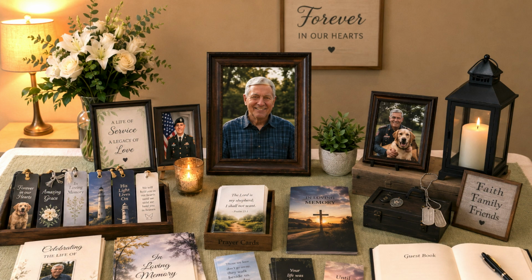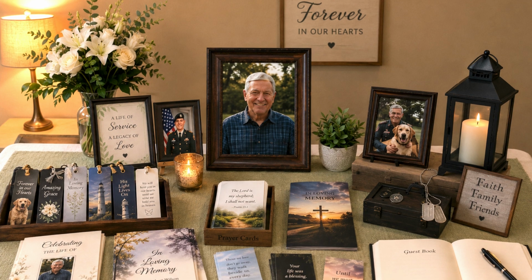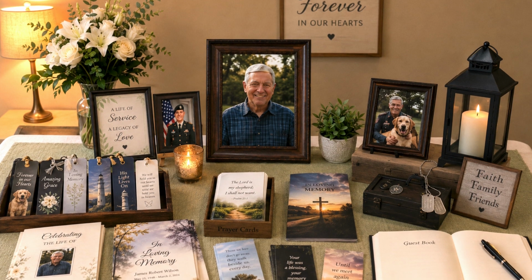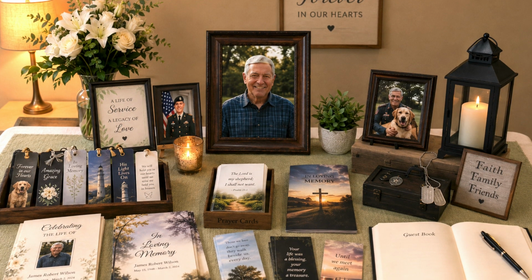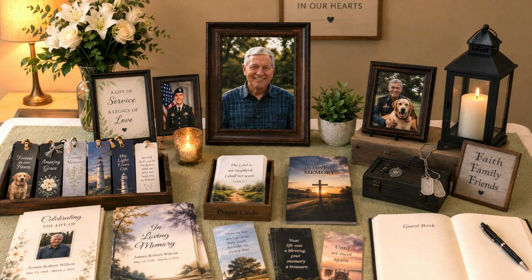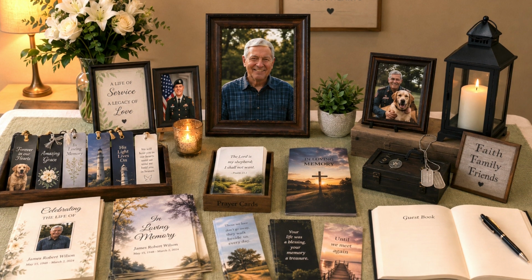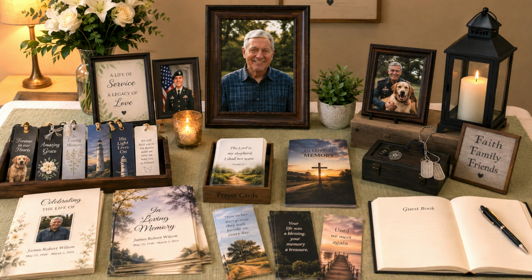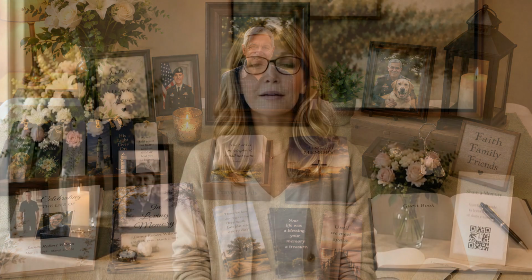Many families also include printed materials, such as funeral programs, memorial bookmarks, prayer cards, obituary copies, guest books, or memory cards, where guests can write special messages. These items not only enhance the display, but also provide guests with opportunities to participate and share their own memories of the individual being honored.